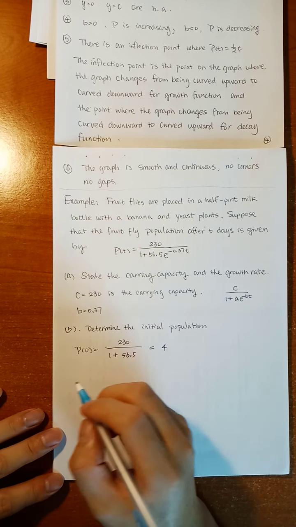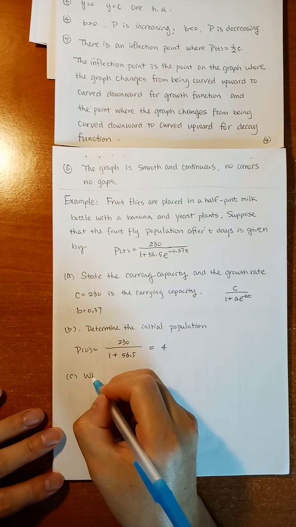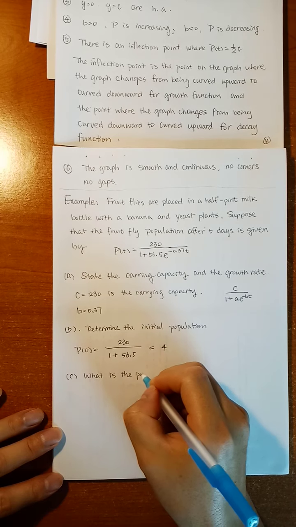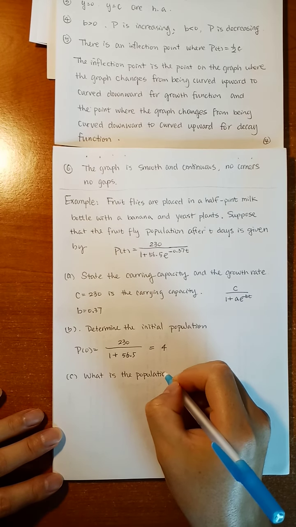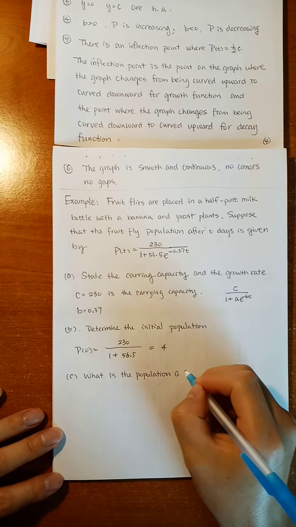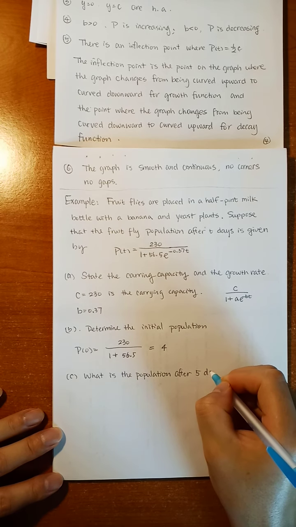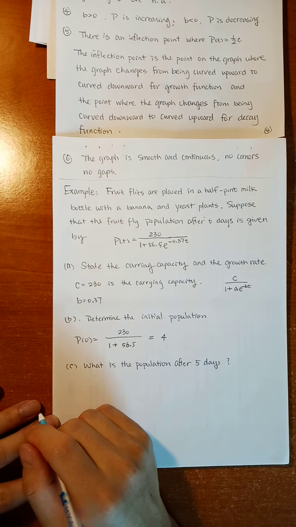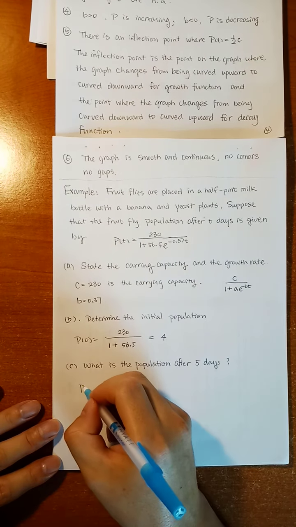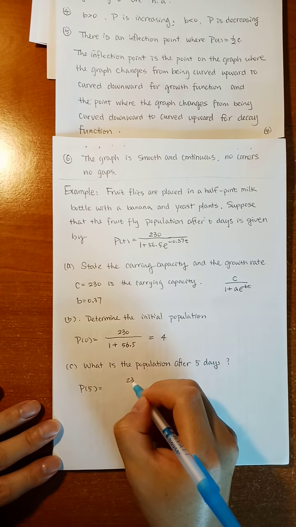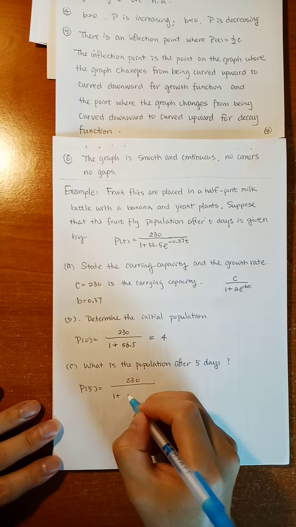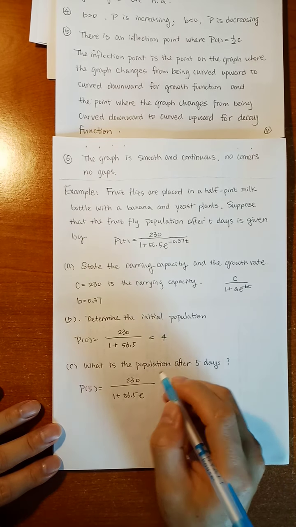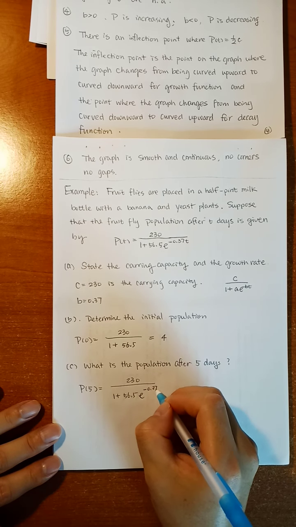Third, what is the population after 5 days? After 5 days, P of 5 is 230 over 1 plus 56.5 e to the negative 0.37 times 5.